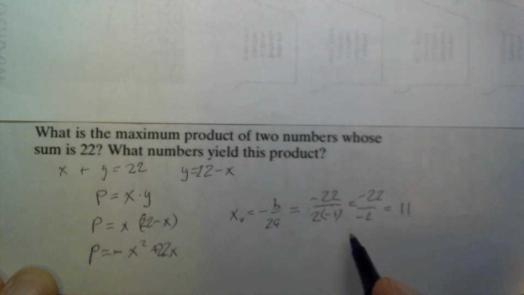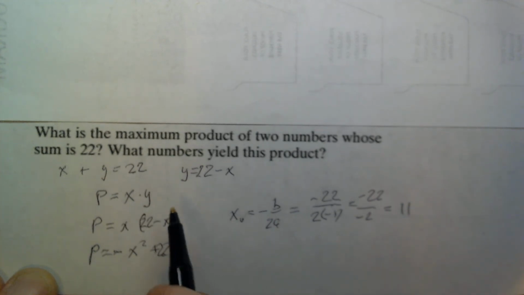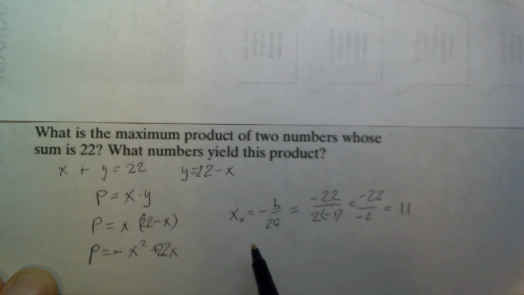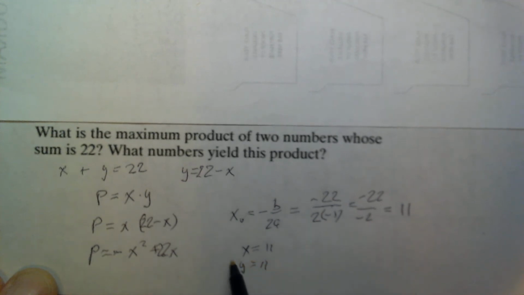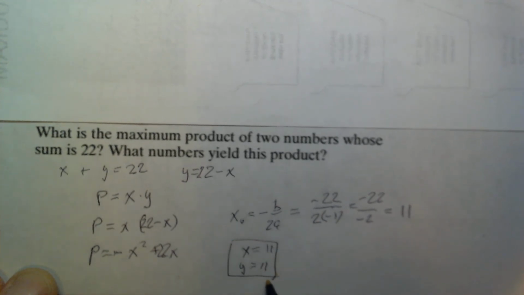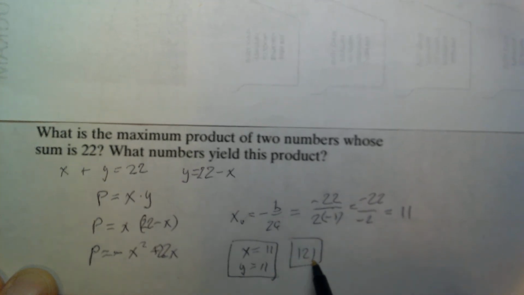Of course, when x equals 11, then y equals 11. So the numbers are x equals 11 and y equals 11. And the product would be 121, 11 times 11.